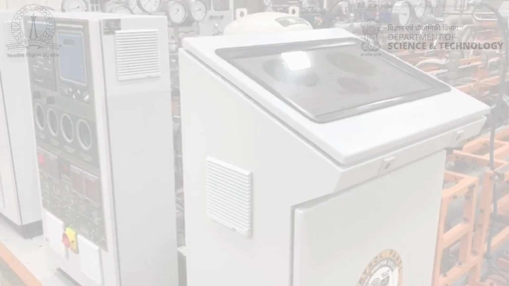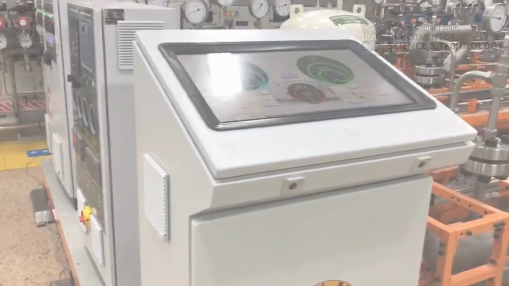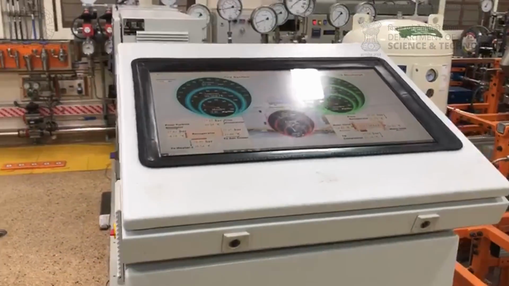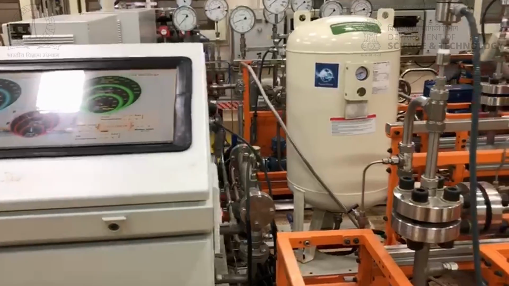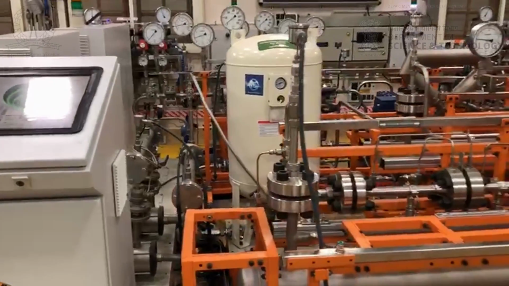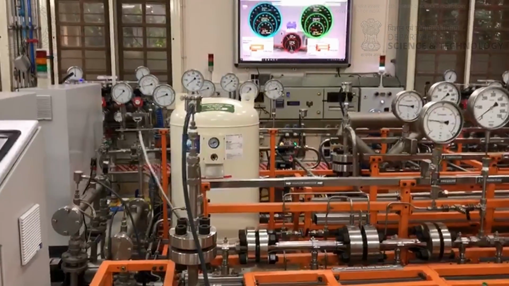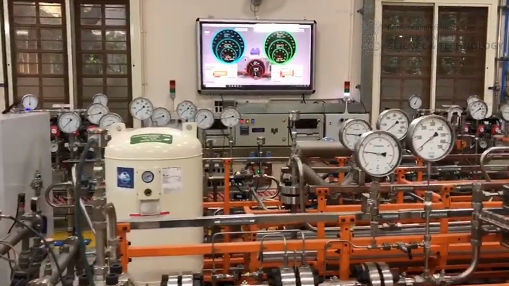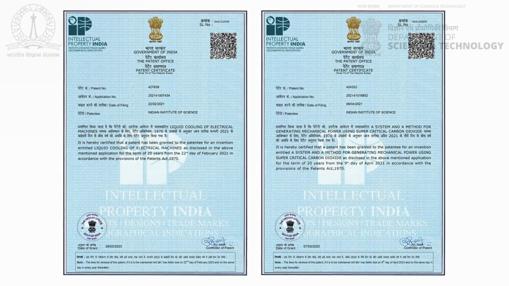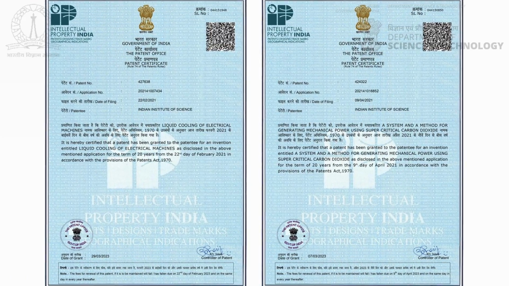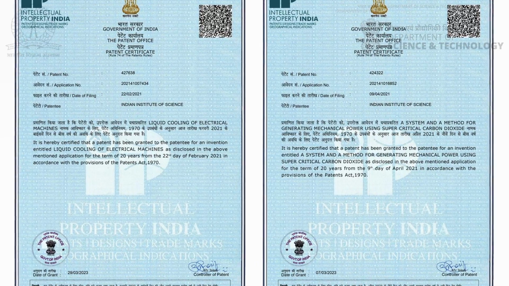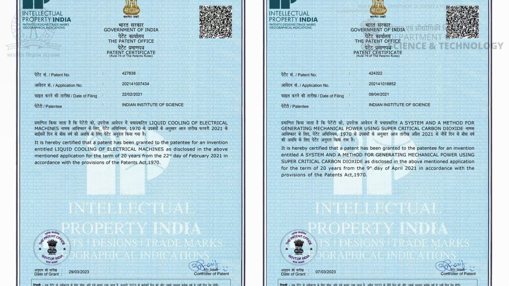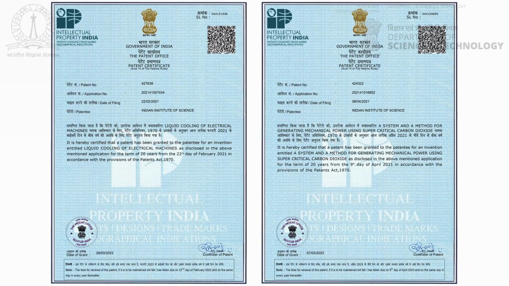IISc Bangalore along with Triveni Turbines is working on a host of applications that could benefit from the utilization of SCO2 technology. These include waste heat recovery for cement and steel industries and bottoming cycles for gas turbines. In this regard, a number of patents have been filed, such as a new thermodynamic cycle for waste heat recovery which performed 12 to 15% better in terms of output power than the current SCO2 cycle for waste heat recovery.